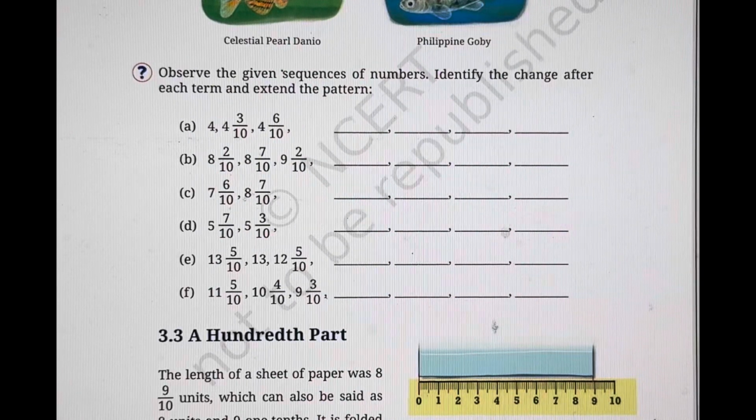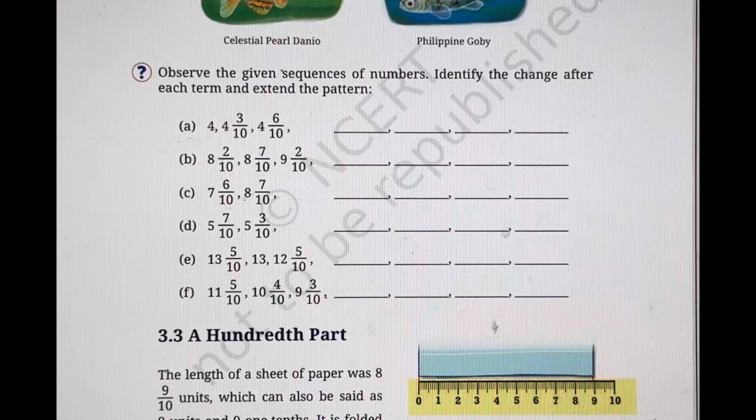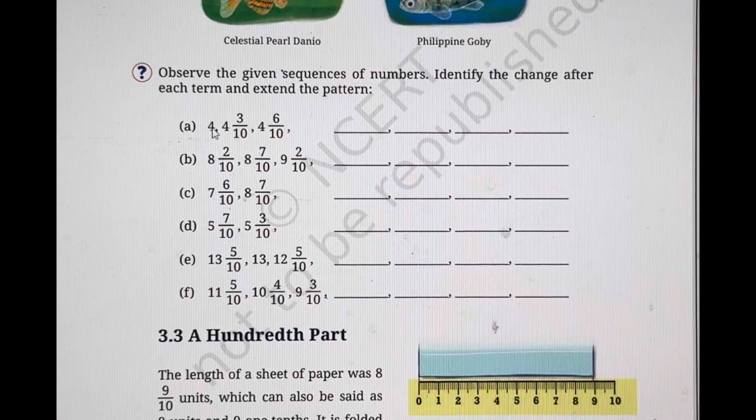Observe the given sequences of numbers and identify the change after each term and extend the pattern. Right, so first we need to observe the pattern here in this case. Now what is 4 whole? If we write it in the form of a fraction, it is 40 upon 10. Okay, this becomes 43 upon 10 and this becomes 46 upon 10.